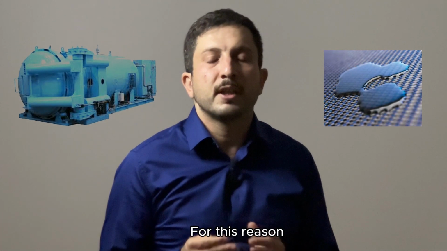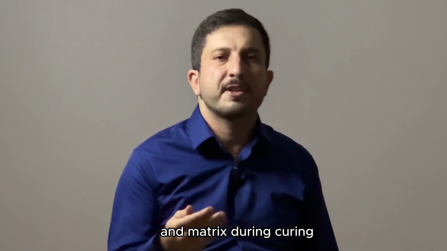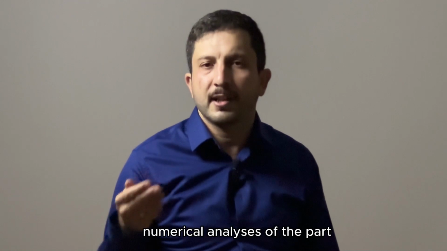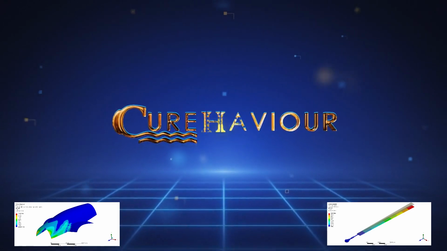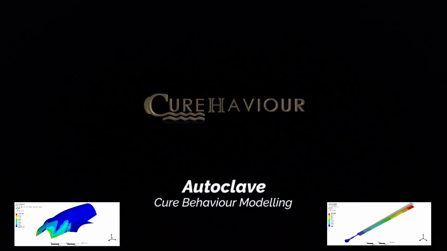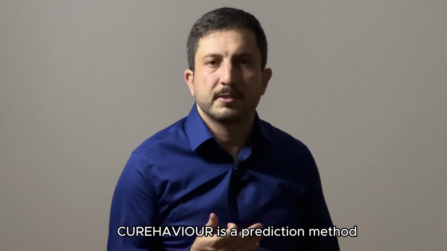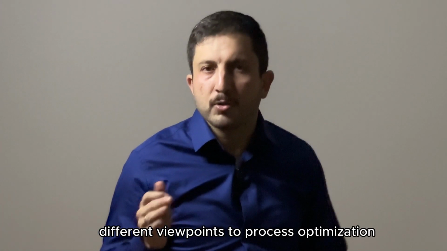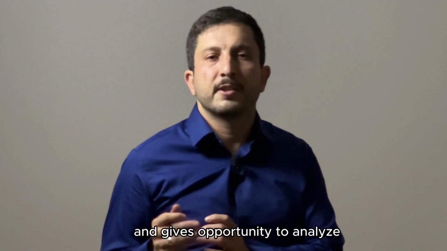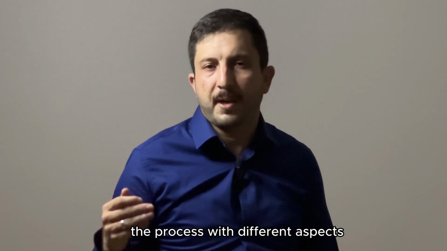For this reason, it's important to examine the behavior of fiber and matrix during curing, numerical analysis of the part, and behavior modeling. CUREHAVIOUR is a prediction method that provides flexible solutions and different viewpoints to process optimization, and gives the opportunity to analyze the process from different aspects.